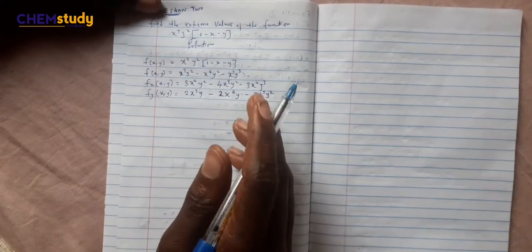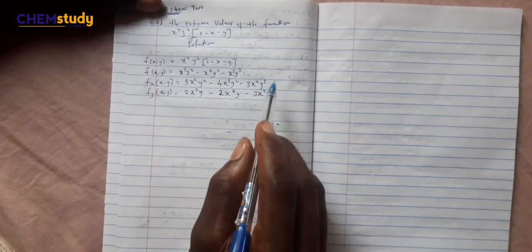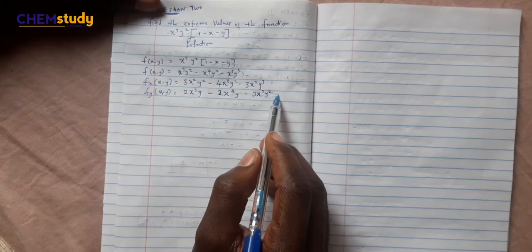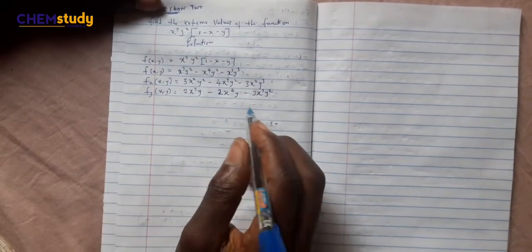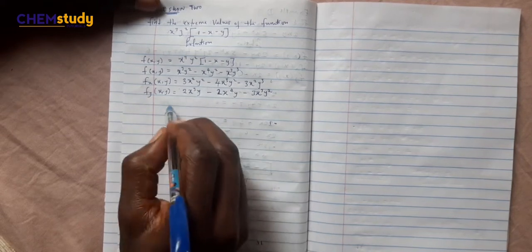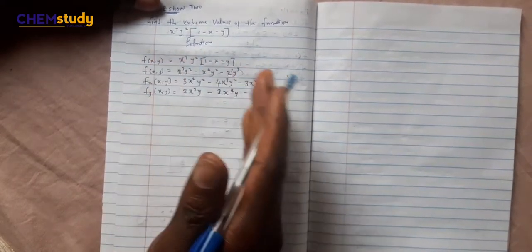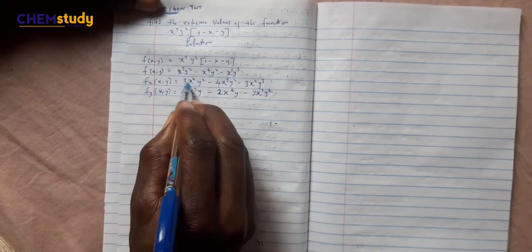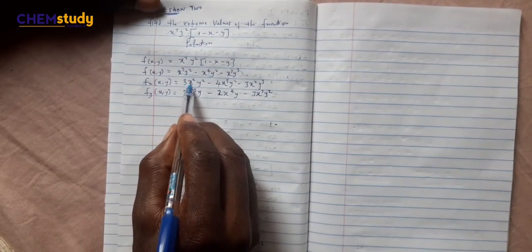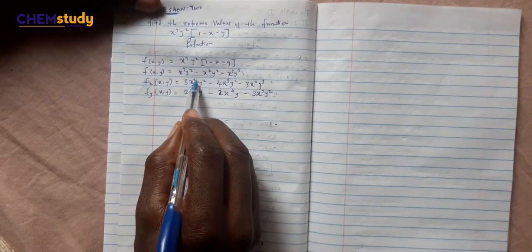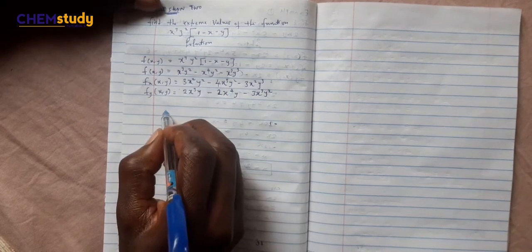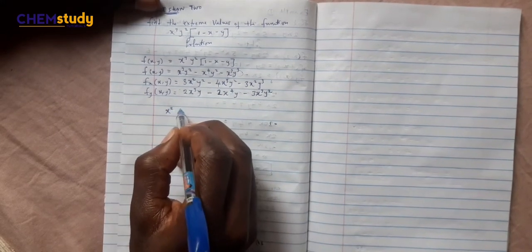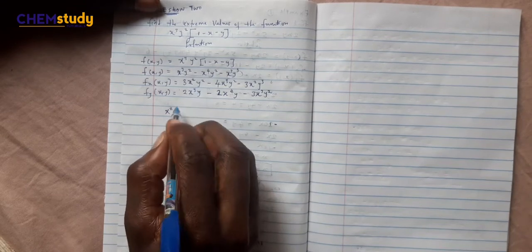So the next rule says we should equate this to 0 and this other one to 0 and solve simultaneously. Okay. Now, how do we solve this equation? May look complex. So let me bring out the common terms. x squared is common, and y squared is common also.